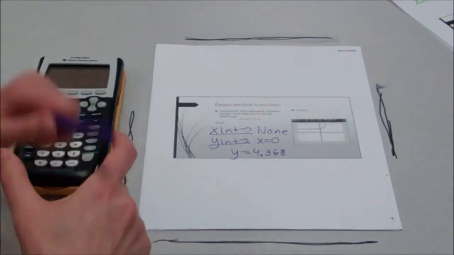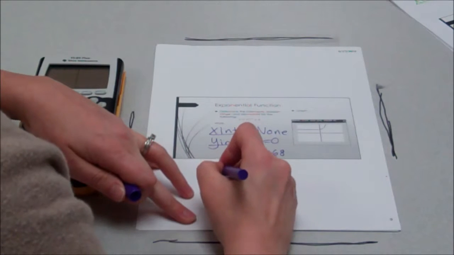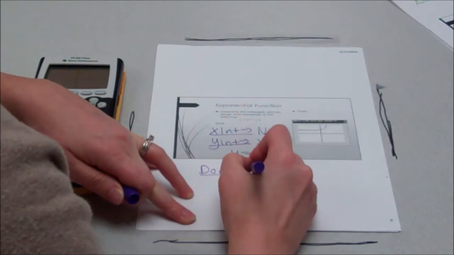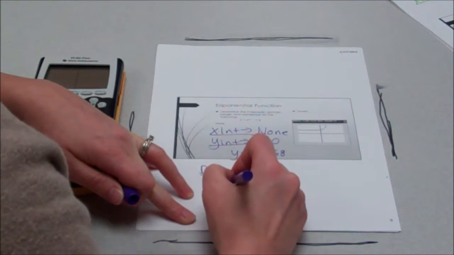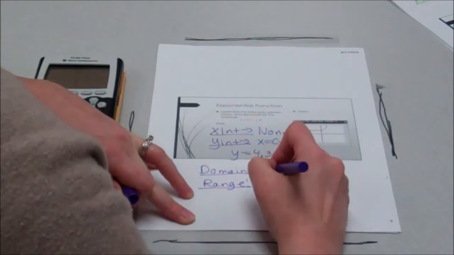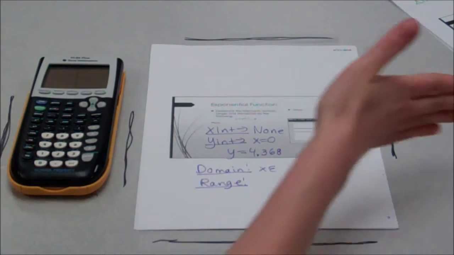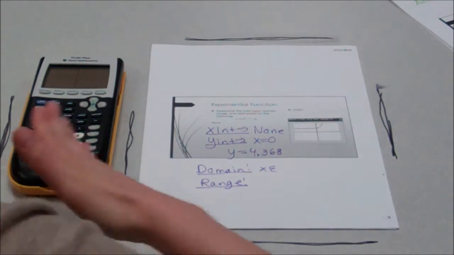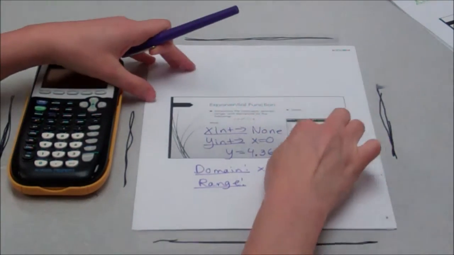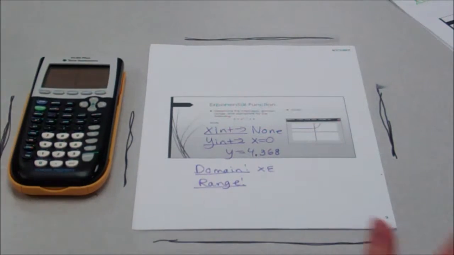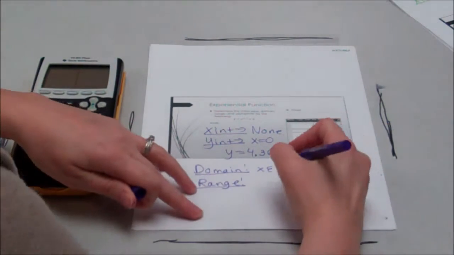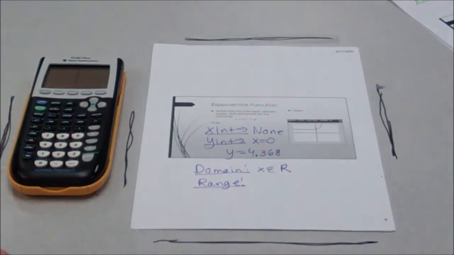And now they talk about domain and range. Remember, domain is x, range is y. The questions are pretty much the same the whole time. Does the graph go off to the left? Does the graph go off to the right? Yes. It goes on forever. Is it all connected in the middle? Yes. So my domain is all reals.